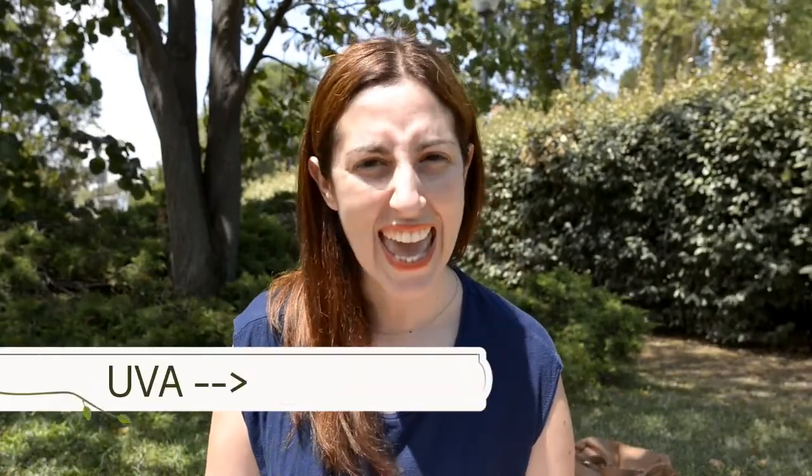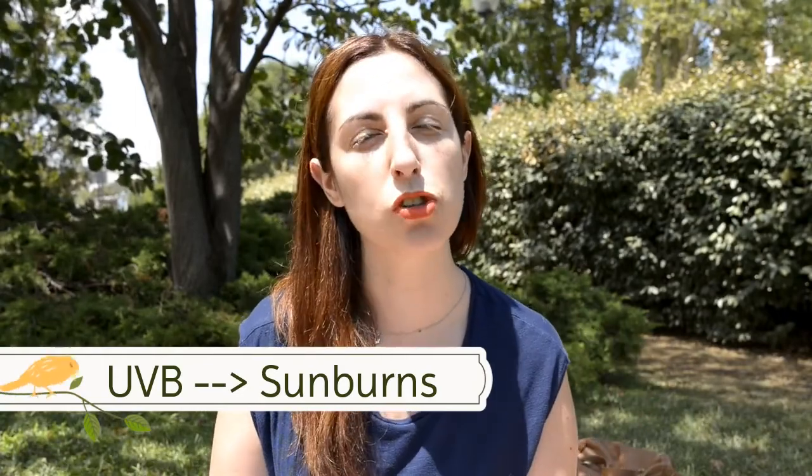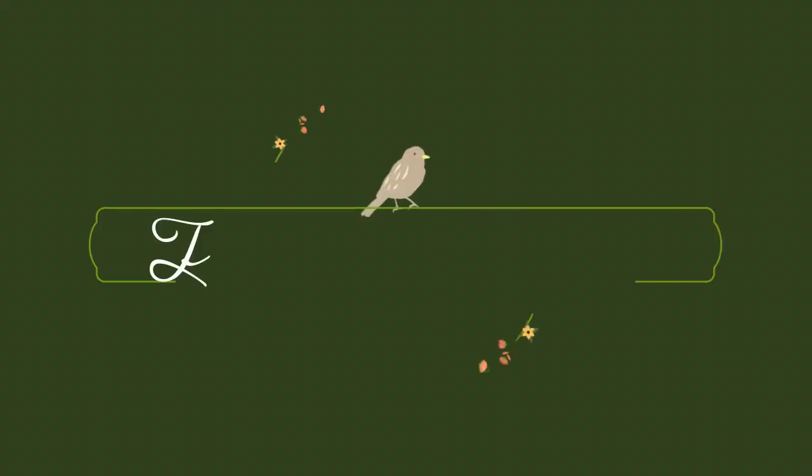So UVA rays are responsible for aging because they're able to penetrate the innermost layers of the skin. UVB rays are not able to penetrate very deep into your skin, so they're mostly responsible for tanning and burning. So it's not that it's less dangerous. We need to protect from both.